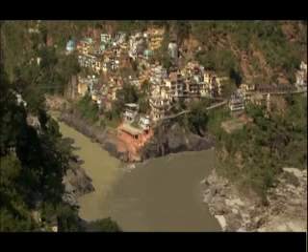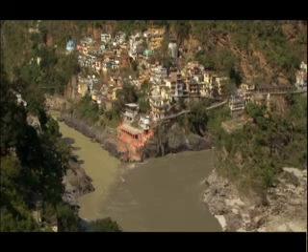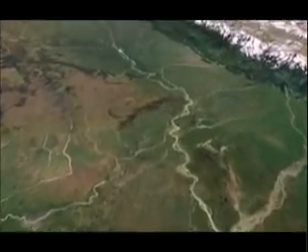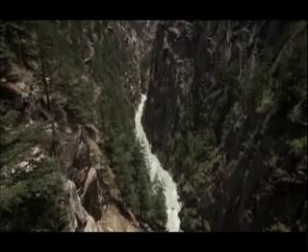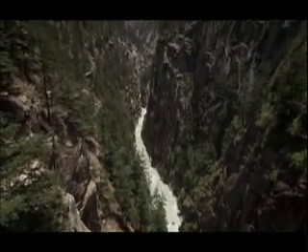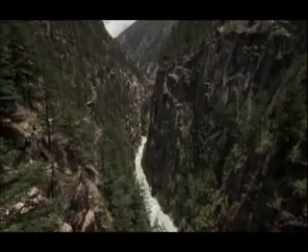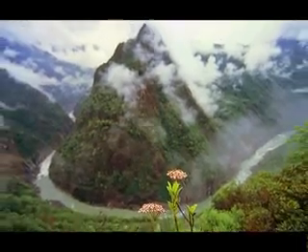River Yamuna joins the Ganges near Allahabad. River Ganges flows into the Bay of Bengal. River Brahmaputra. It rises in Chimayungdung Glacier in Tibet. It enters India through narrow gorges and joins River Ganga.